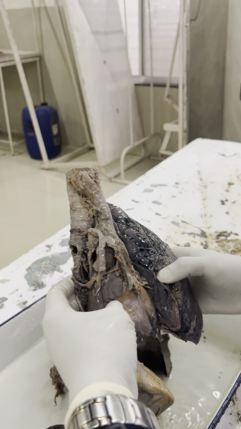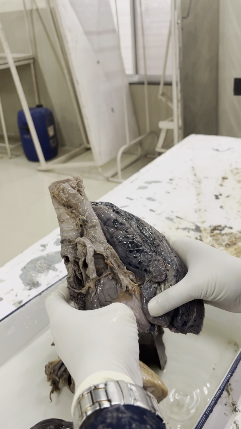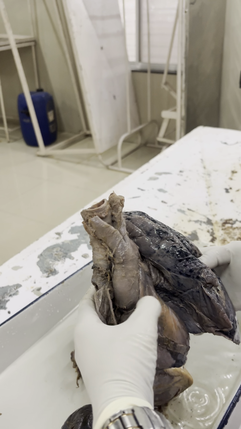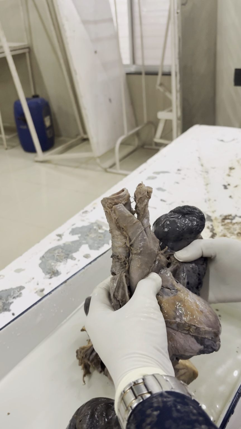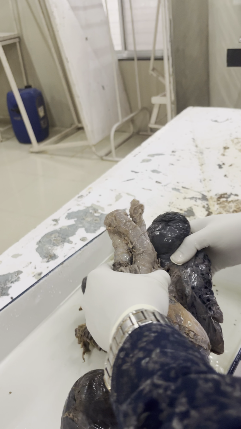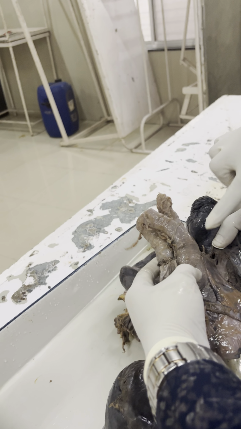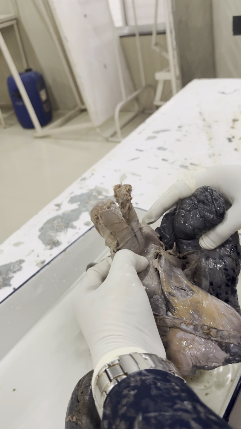You can see this is the cardiac notch, this is the lingula, again the oblique fissure, the superior lobe and the inferior lobe. Got the point? You can see the pulmonary trunk coming and draining into the lungs. This is the arch of the aorta.